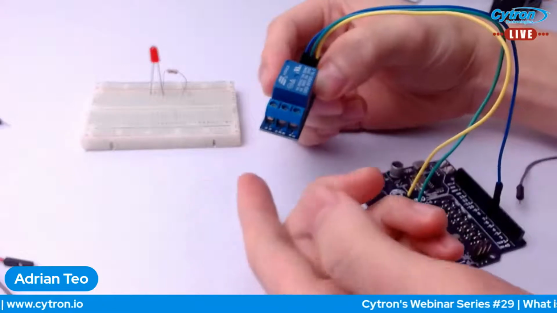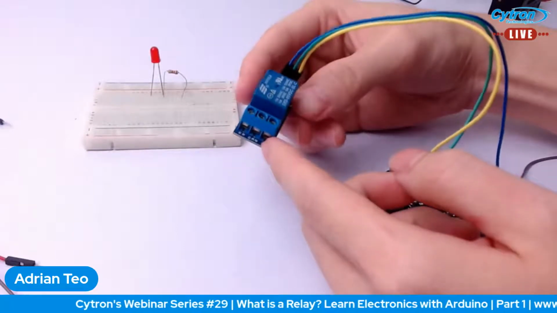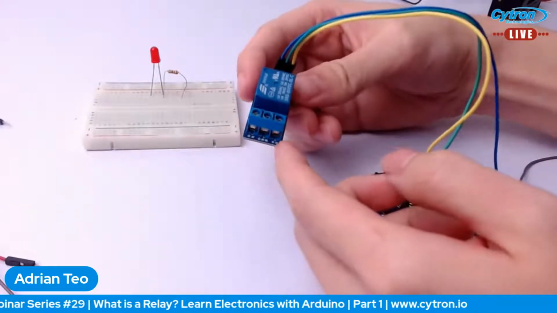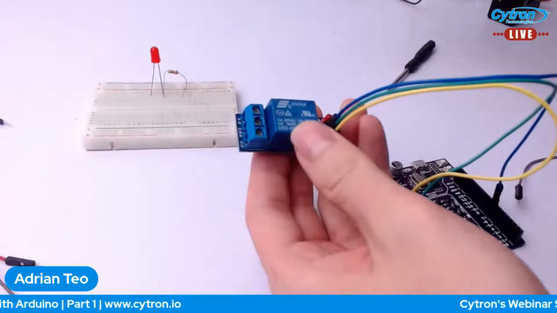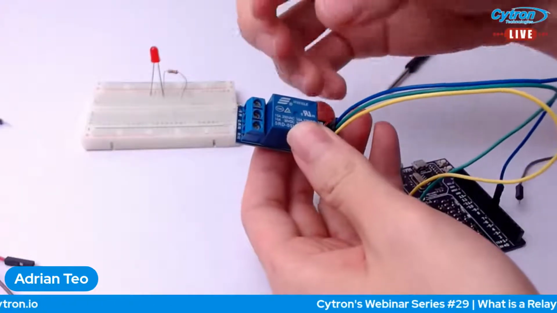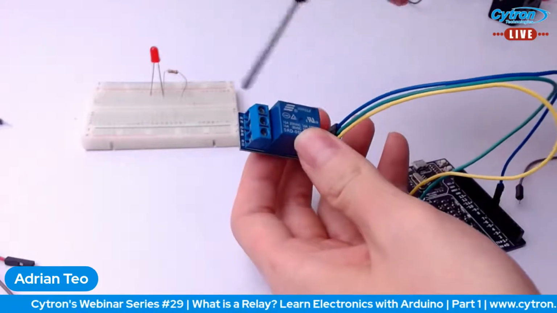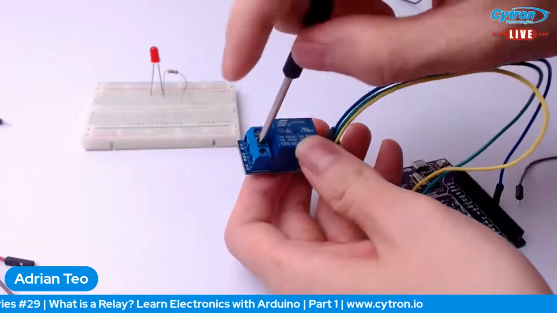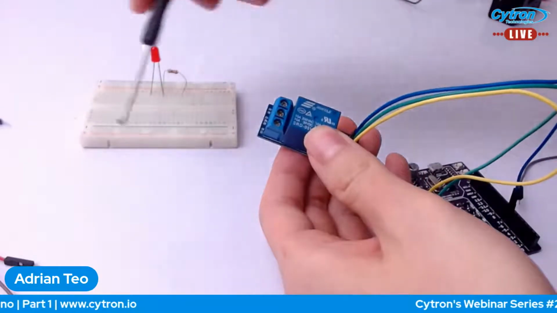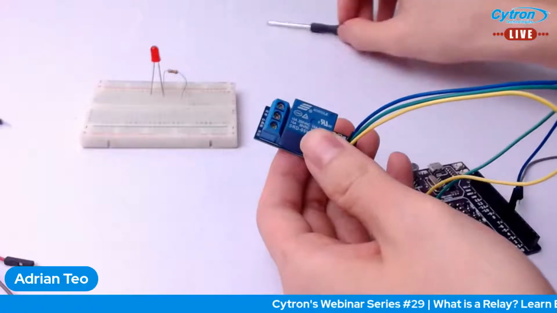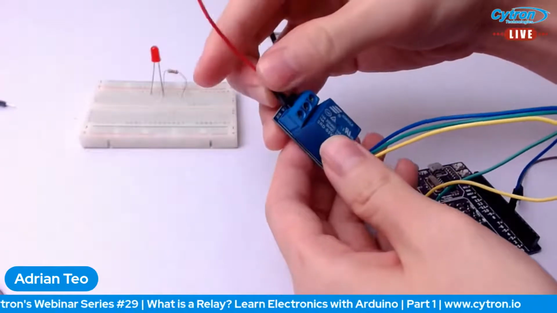If you look at the data sheet, it's not in Chinese, it's in English, and normally it will say NO, which is always open, and NC, which is always closed. The always closed means that by default, if you don't apply any electricity, it's connected, and if you apply electricity, it's the opposite of the always open. In this case, I'm going to connect the LED wire. I'm going to separate a circuit over here so that it turns on and off when it needs to. Okay, so what I'm going to do now, a red wire connected to the center pin.